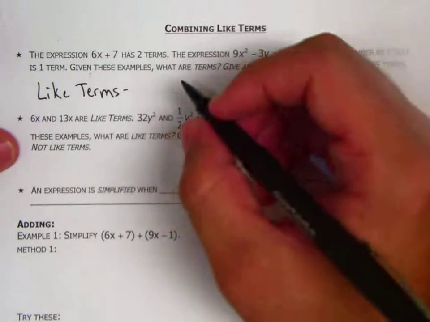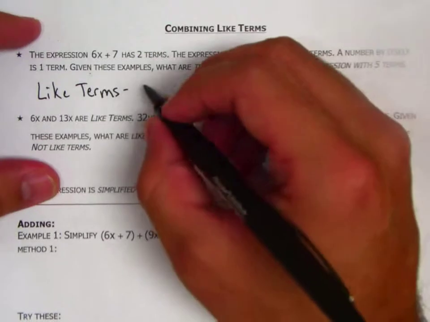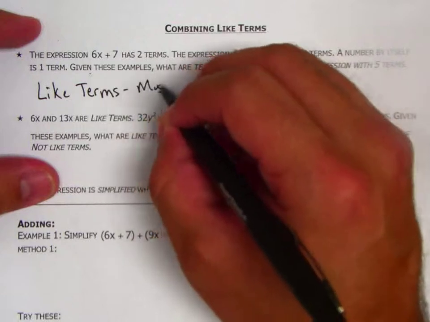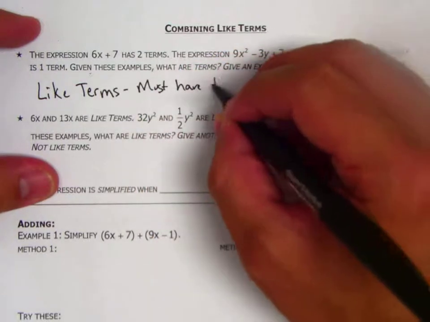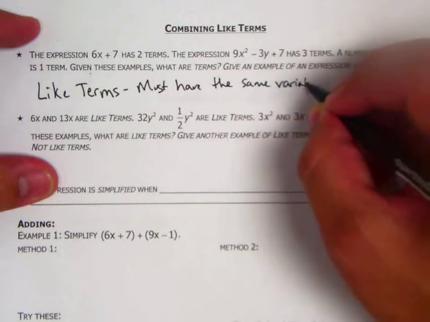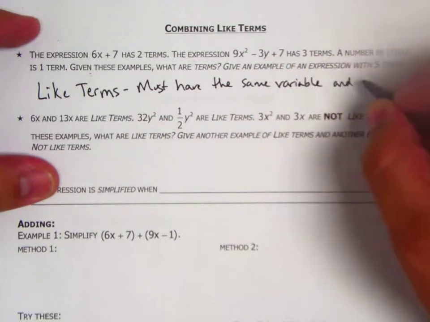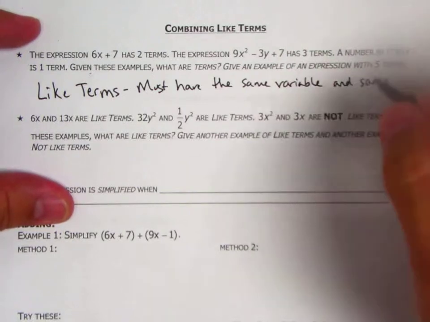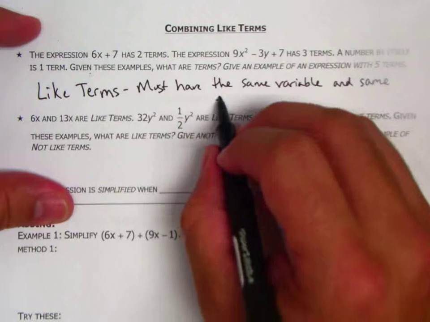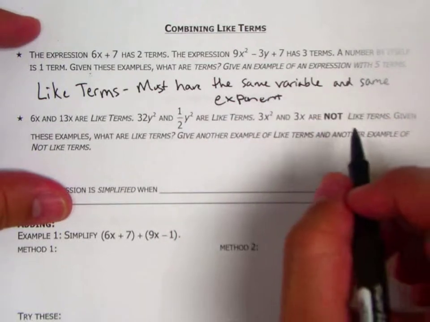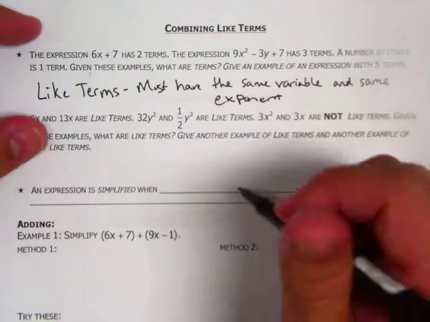So, like terms must have the same variable and the same exponent. Right? So like terms are terms that have the same variable and the same exponent.